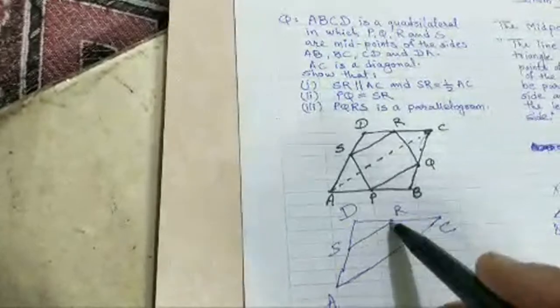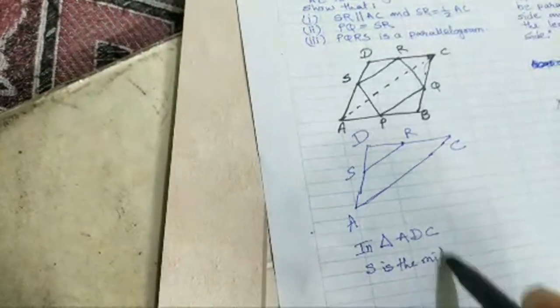So let us take a mini figure out of this whole figure. We are talking about SR and AC. So the figure that contains SR and AC is like this. This is S, this is R, this is A, this is C, and this is D. Okay. So we need to prove that SR is parallel to AC. So you can see that in triangle, which triangle have we taken? We have taken triangle ADC. In triangle ADC, S is the midpoint of AD. It is already given to us.